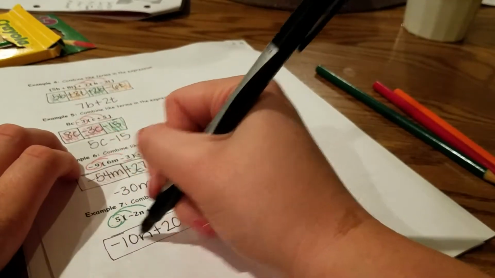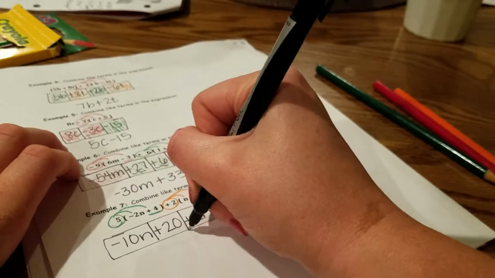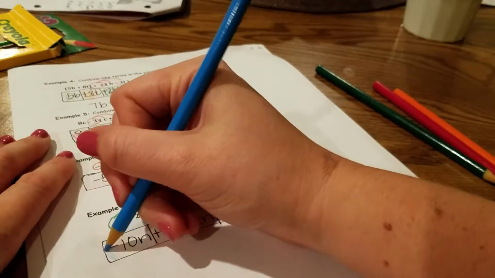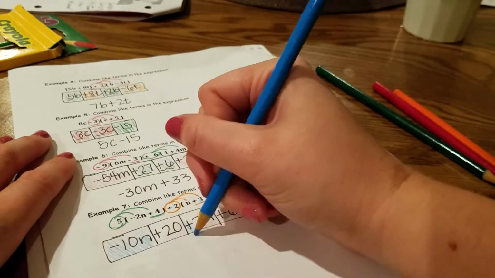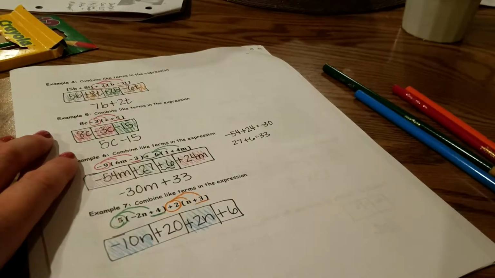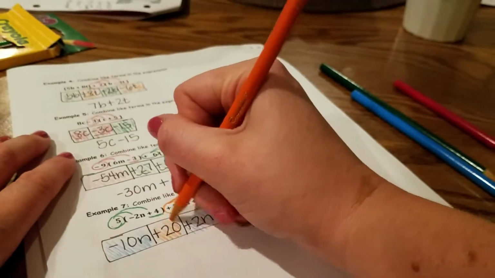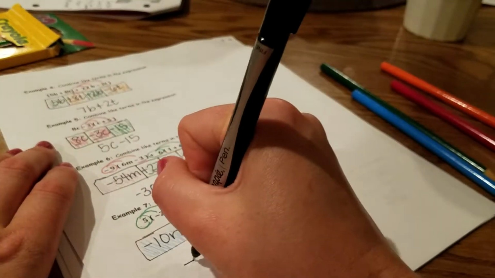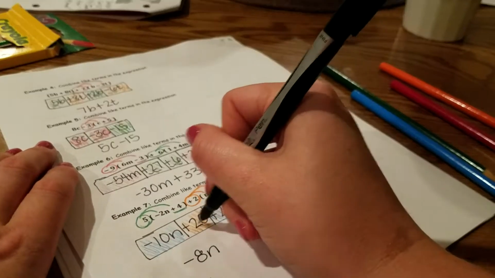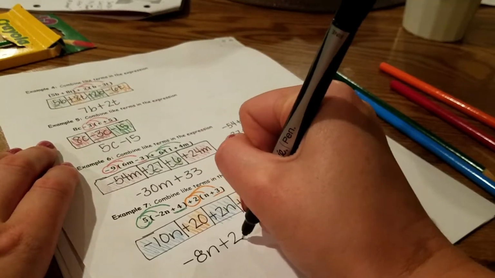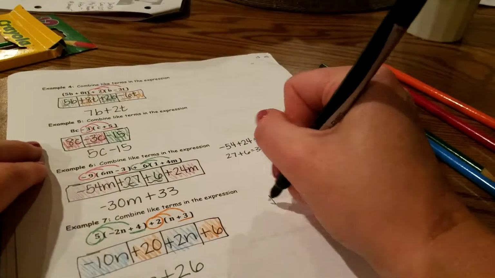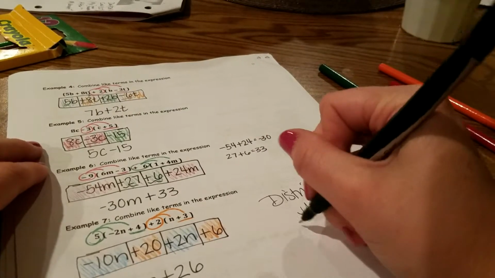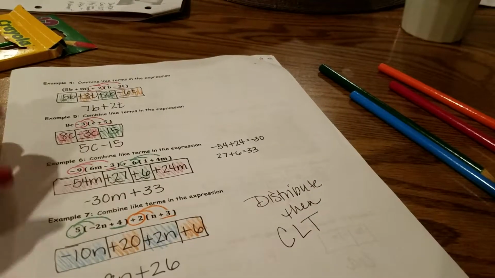Box it, split it. Negative 10n split, plus 20 split, plus 2n split, plus 6. Back to some blue here. So we have an n and an n. And then we have a constant and a constant. So negative 10 plus 2 is negative 8n. And 20 plus 6 is a positive 26. Always remember, you distribute, then combine like terms, which we'll call CLT.